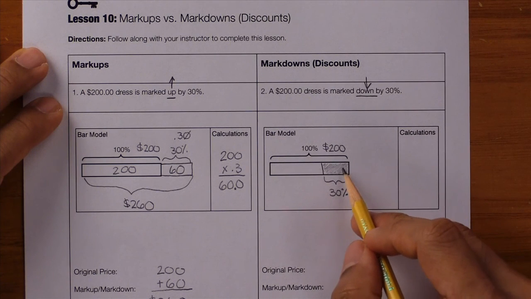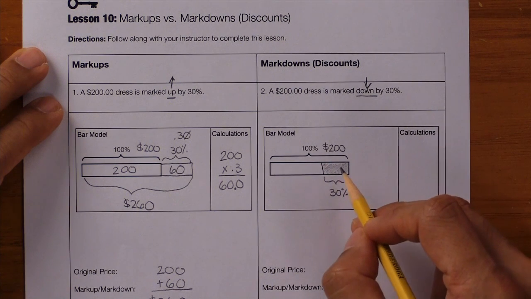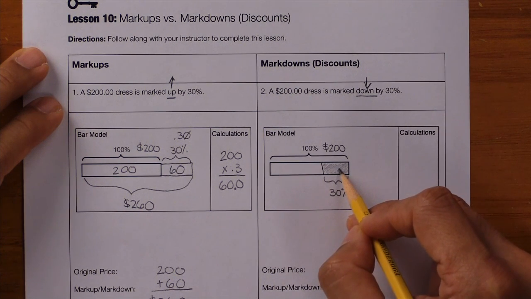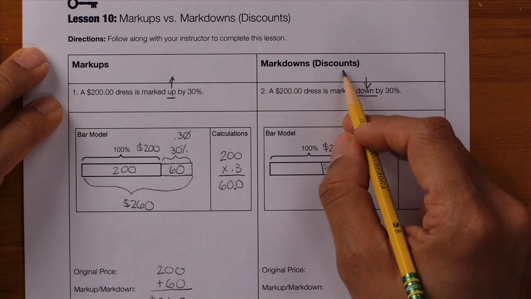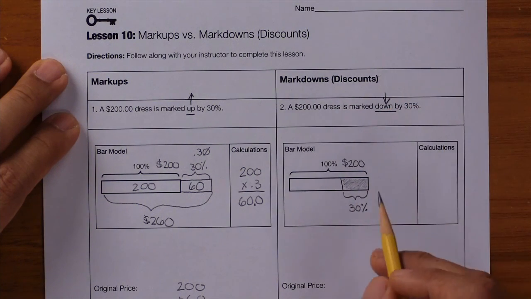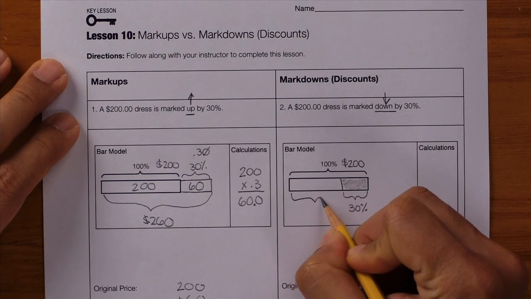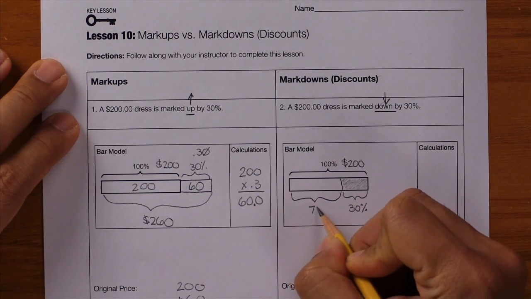So this part that we just shaded used to count as part of the price. Since we put it on sale, this part doesn't count anymore, and that's why it's called discount. The word discount just means that it doesn't count. How much of the price doesn't count anymore? 30%. Let's keep going. So here, the customer doesn't have to pay 30%. They only have to pay this part here, which is 70%.